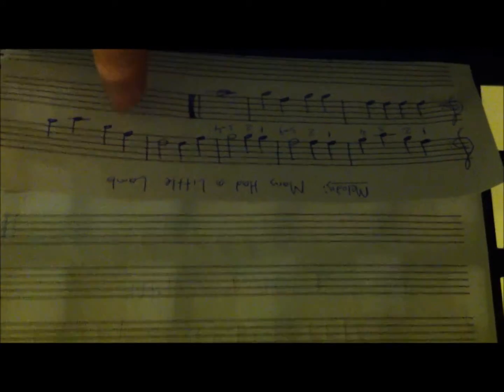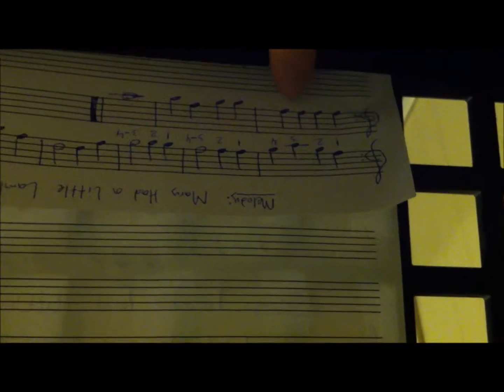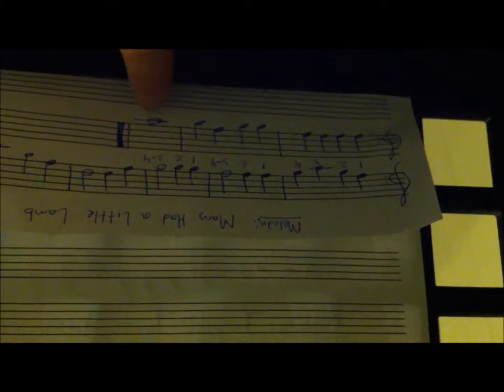Da da da da da da da da da da da, ta ta ta ta ta ta ta ta ta ta ta ta ta ta ta ta. This is the longest note, so the sound lasts more. So I'm going to play it right now. I'm going to use only 5 fingers, and it sounds like this.